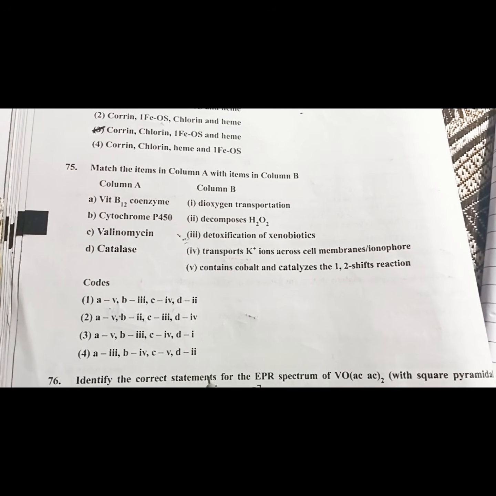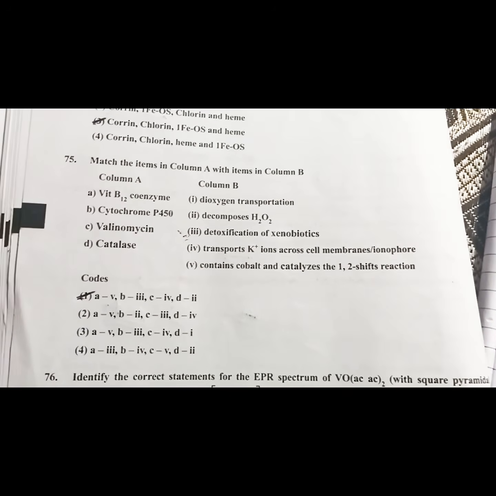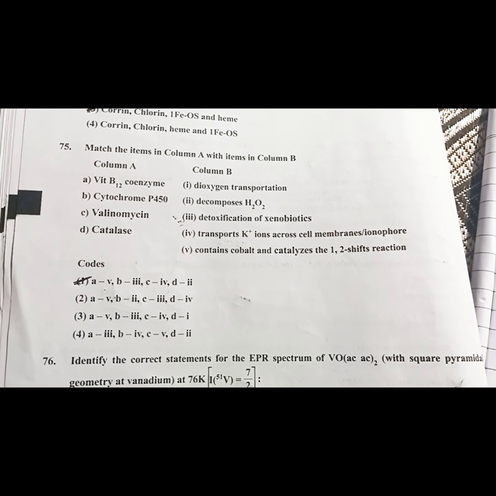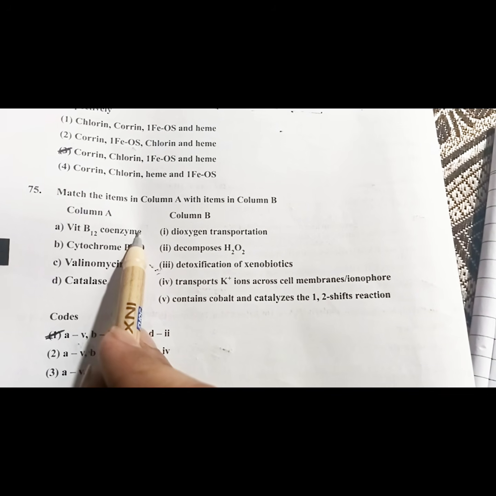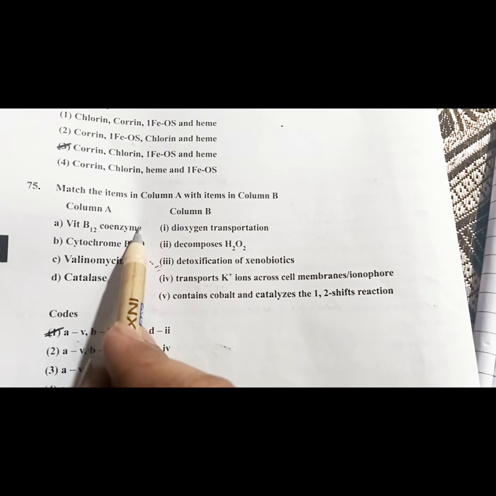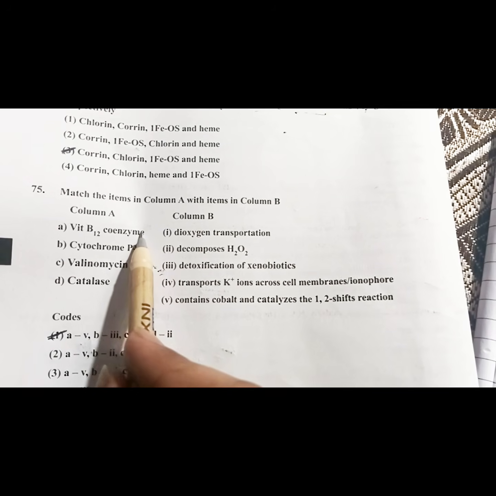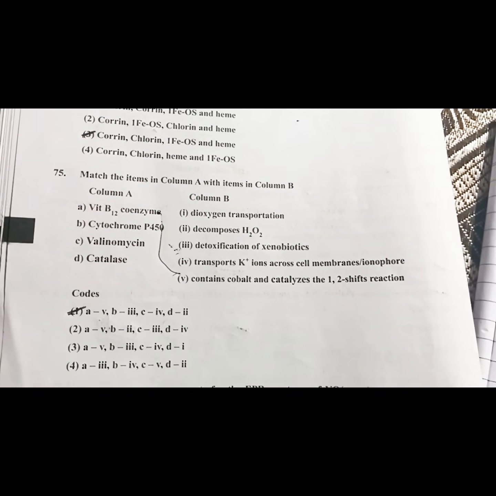And for the 75th question, I think the first option will be the correct option, since the vitamin B12 enzyme will always correlate with co-catalysis. So here it is for the co-catalysis, right? So I think it is A.